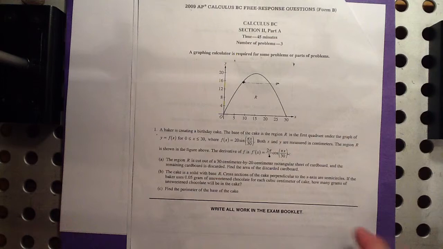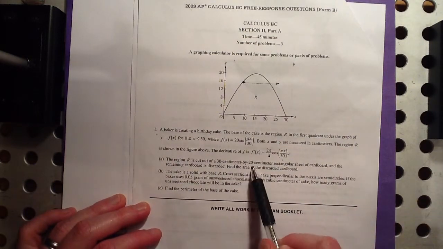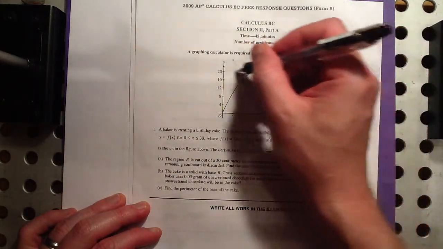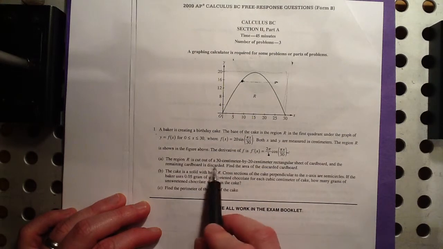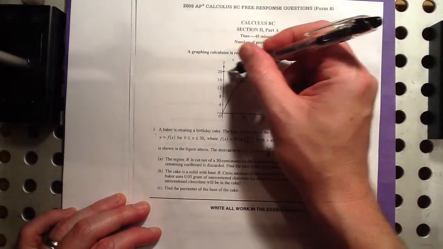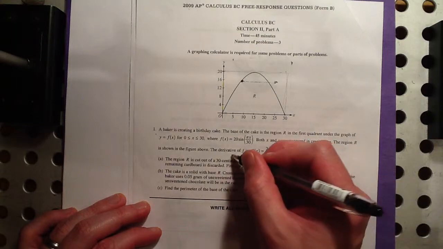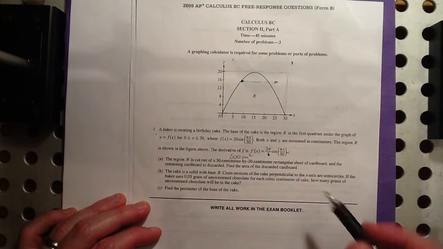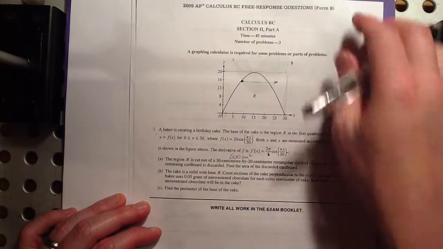So, part A. The region R is cut out of a 30 centimeter by 20 centimeter rectangular sheet of cardboard, and the remaining cardboard is discarded. That would be like this. They want us to find the area of the discarded cardboard. Well, the piece of cardboard is 20 by 30, so that's 600 square centimeters, and we're cutting that out, so it'd be 600 minus that area.